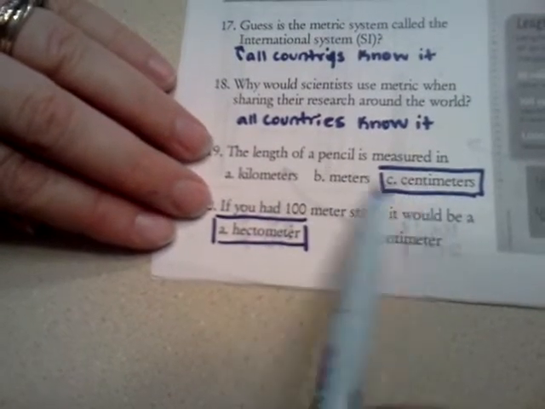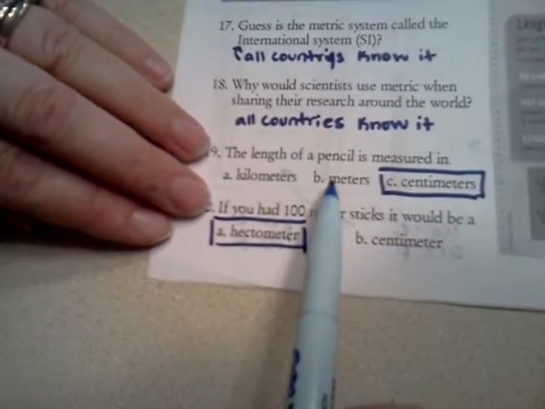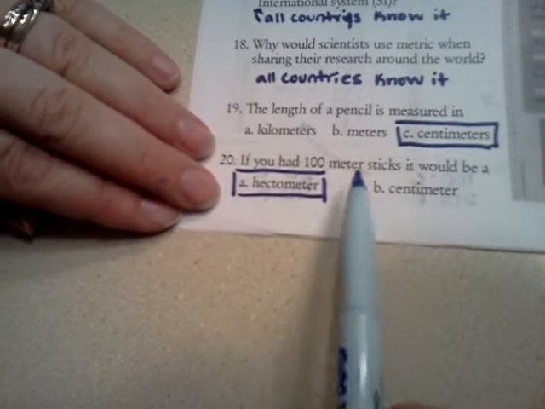The length of a pencil, you'd probably use centimeters. A meter stick would be way too big. And kilo, yeah. 100 meter sticks would be a hectometer. Okay, on this part, you're going to actually look for this line and find out where it measures to. You see it's at 1 centimeter, but it goes over 1 centimeter. So 1.2, which if you counted is also the same as 12 millimeters.